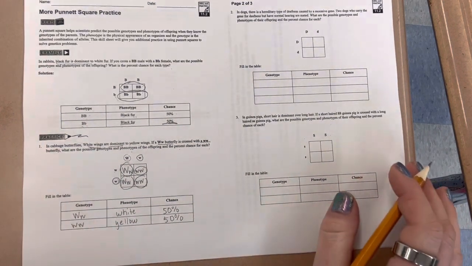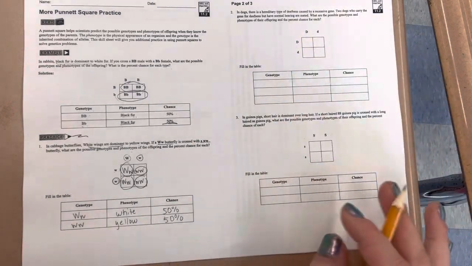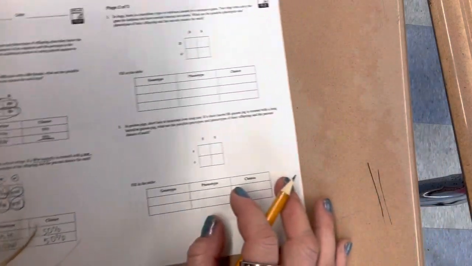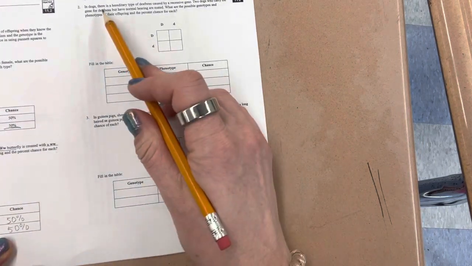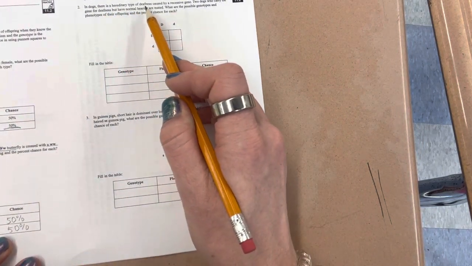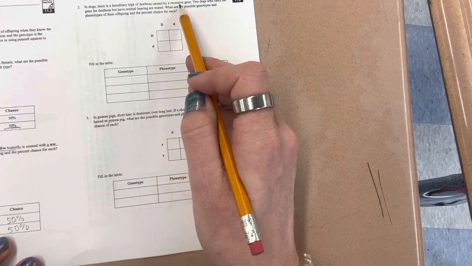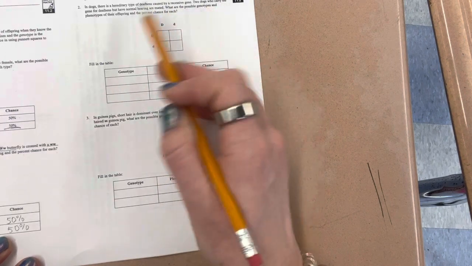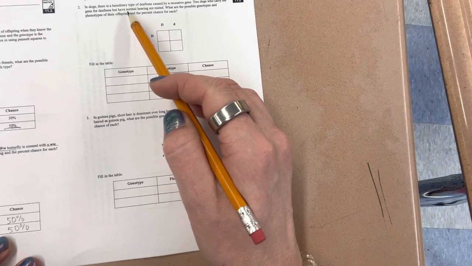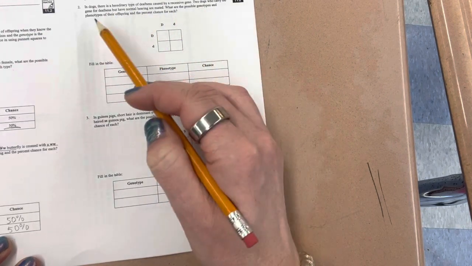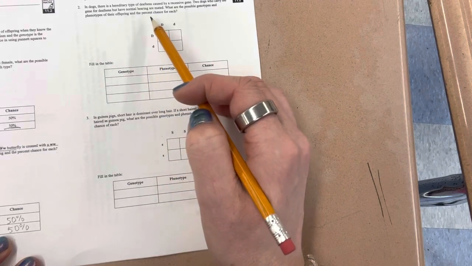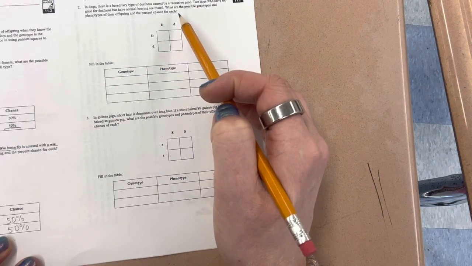All right, if you're feeling good about it, you can go ahead and practice these on your own. If you want to keep going with me, you can keep going with me. In dogs, there's a hereditary type of deafness caused by a recessive gene. 2 dogs who carry the gene for deafness but have normal hearing are mated. What are the possible genotypes and phenotypes of their offspring and the percent chance for each?